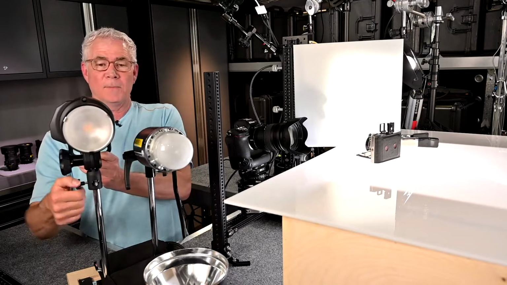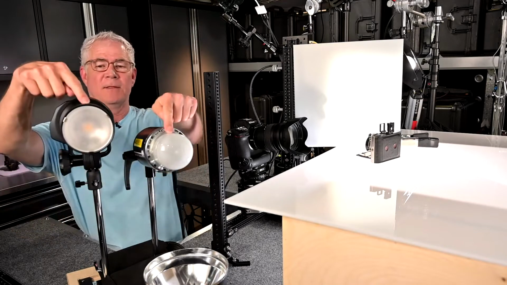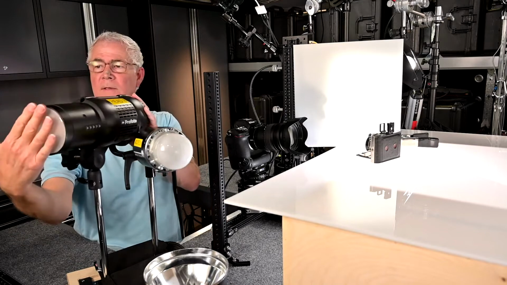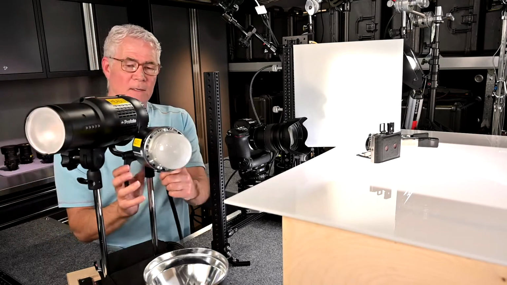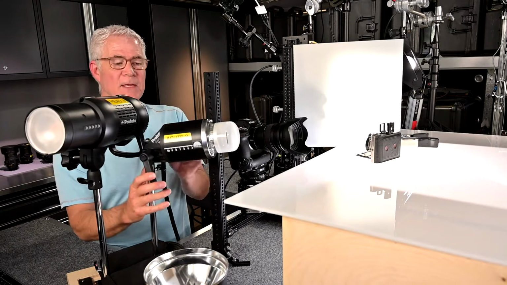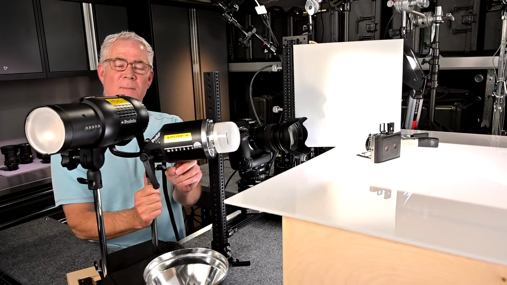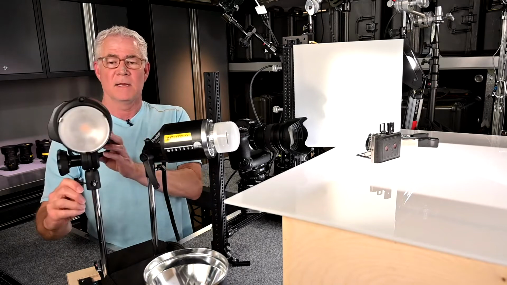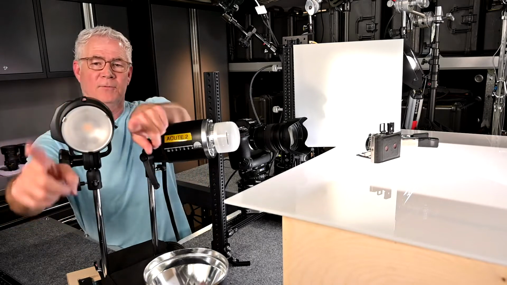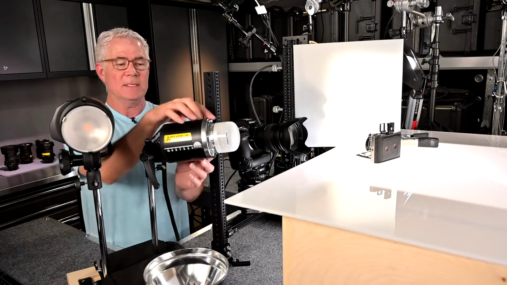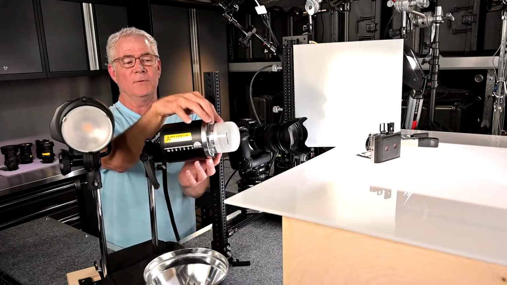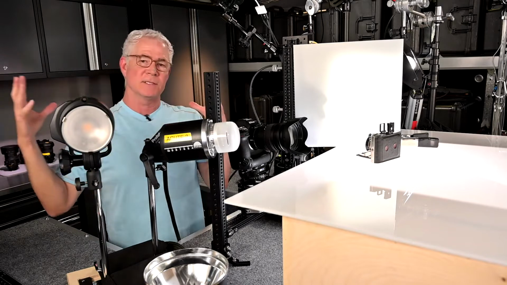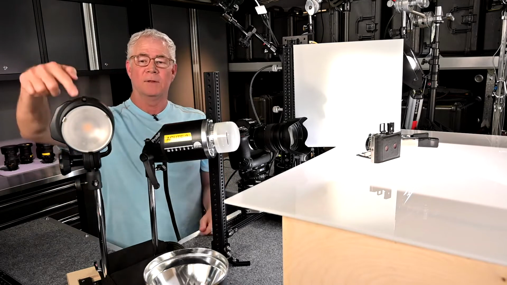But what I wanted to point out more than anything was the fronts on these. This one has a flat front, you can see. This one protrudes, and these are great inside of a softbox, at least in my opinion. The reason is in this case, all the light goes one direction forward. In this case, it goes forward, but it also goes to the sides, which means the light fills the softbox more evenly than something like this.